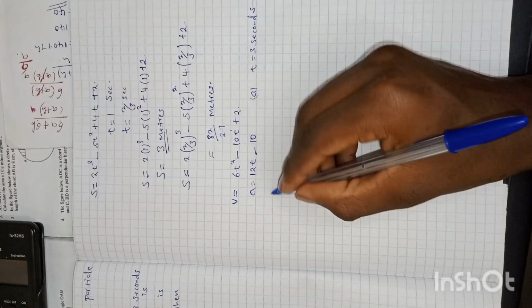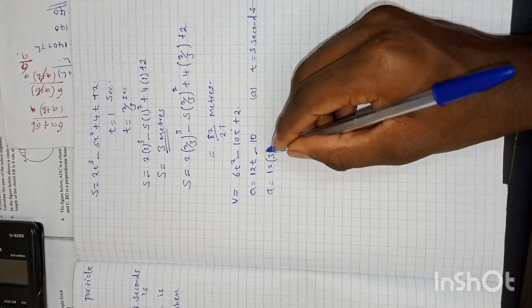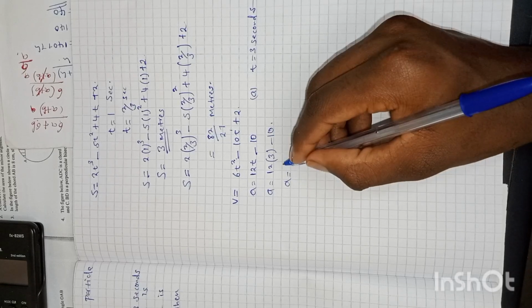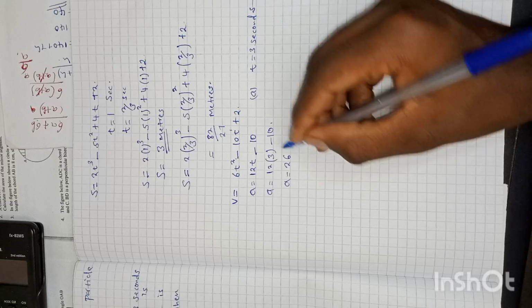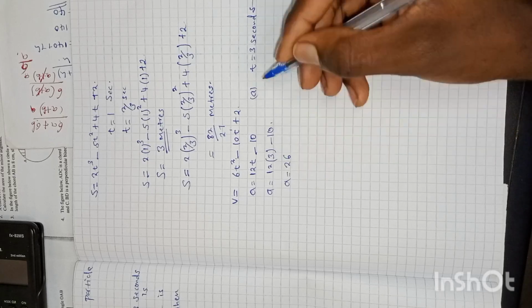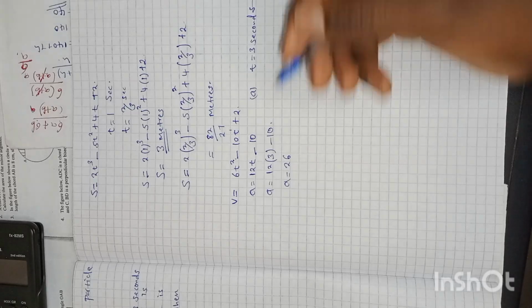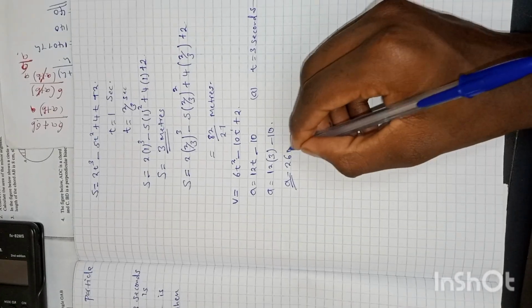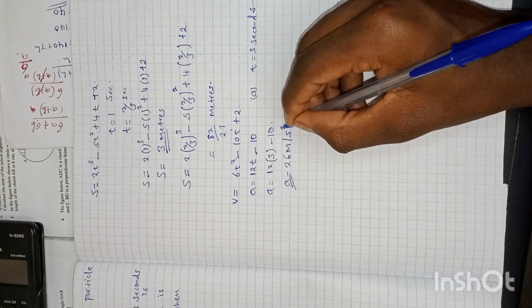Replace them here. So acceleration equals to 12, where there is t, put 3, minus 10. So acceleration equals to 12 times 3, minus 10, you get 26. The units of acceleration are meters per second squared.